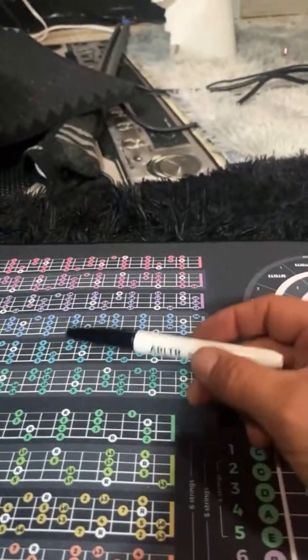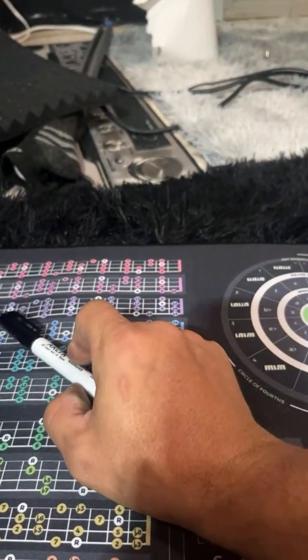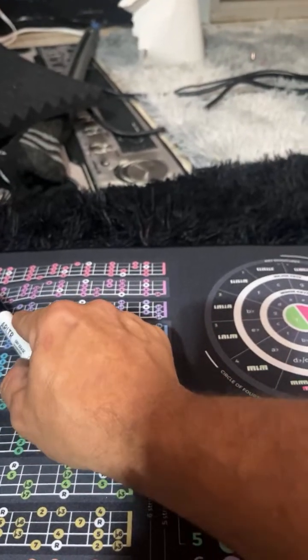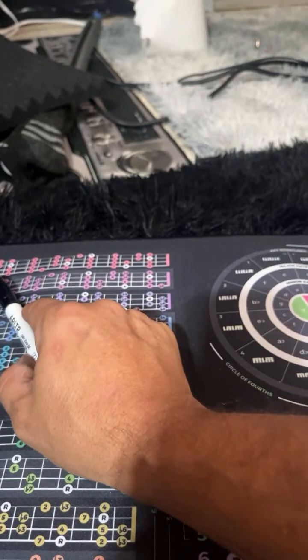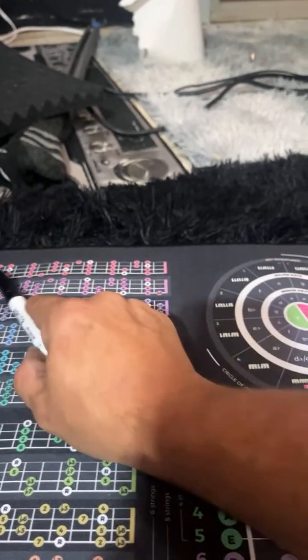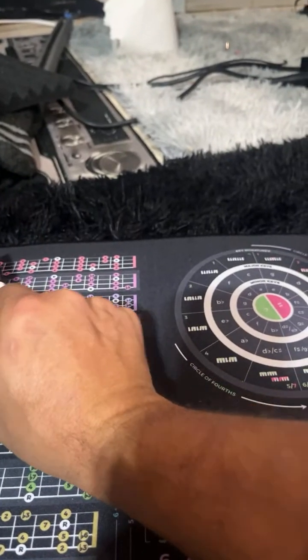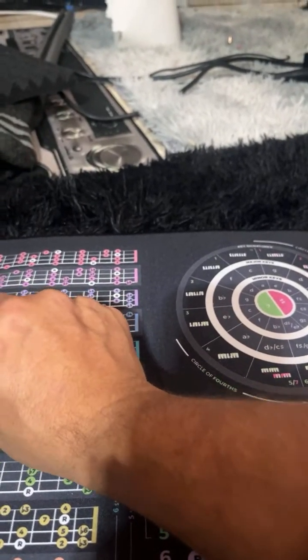All right, so what we're looking for are patterns. If you find the R, it's your root. Let's look at Ionian here. And the root here, what are we calling our root here? G. So G, A, B, C, D, E, F sharp, G. Yeah, that's the third pattern.